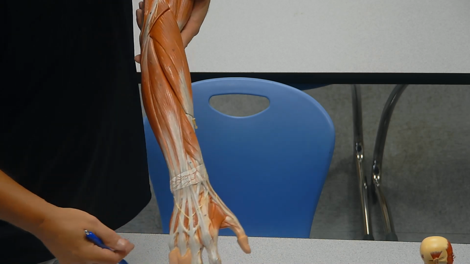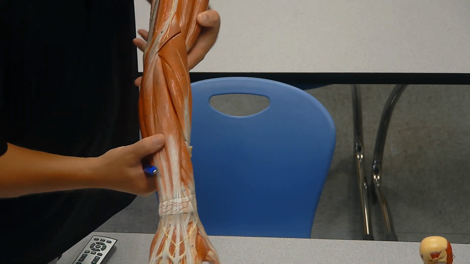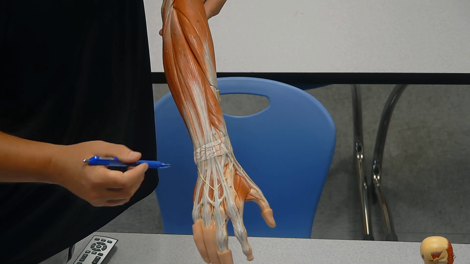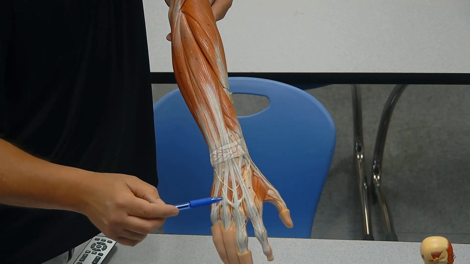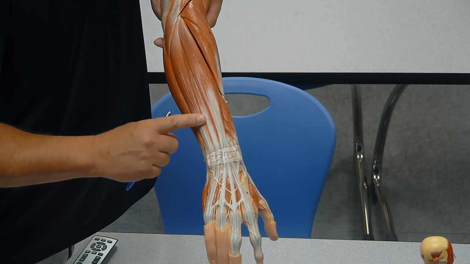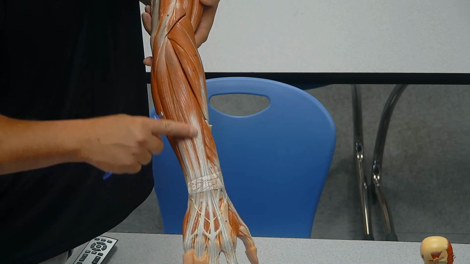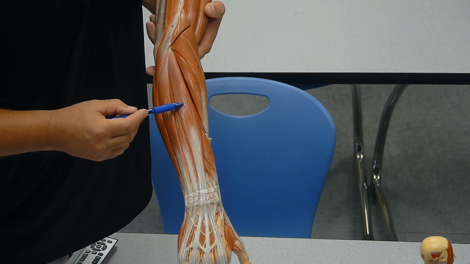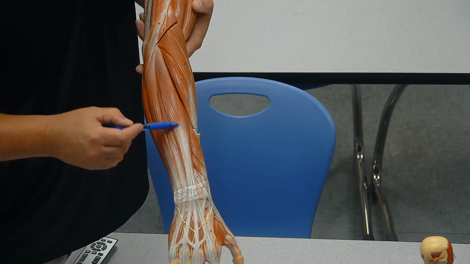I misspoke earlier, let me fix this. It's going to extend digit 2, digit 3, digit 4, digit 5. Follow those tendons up. That's extensor digitorum right here. That's the main one right there.